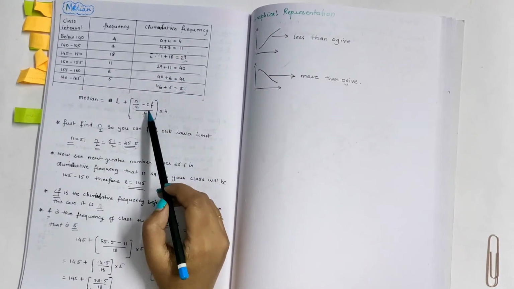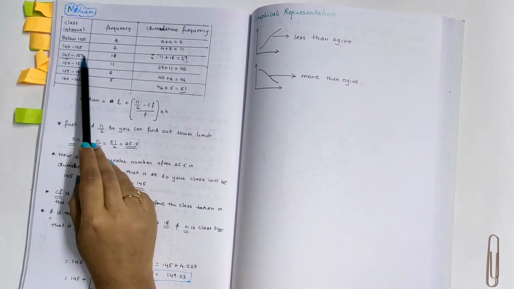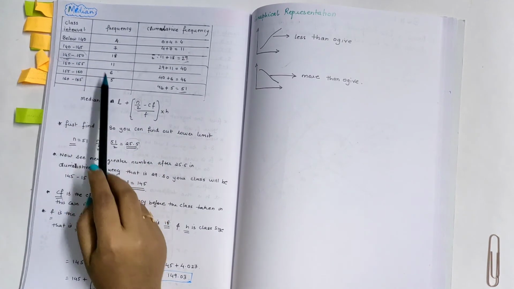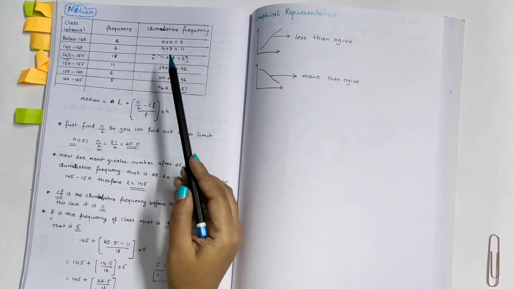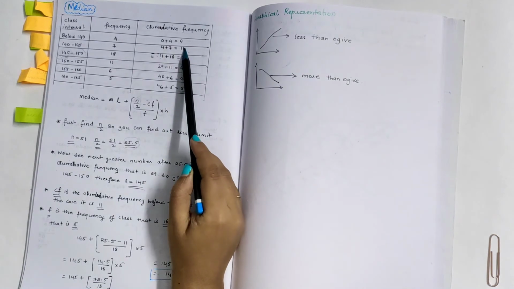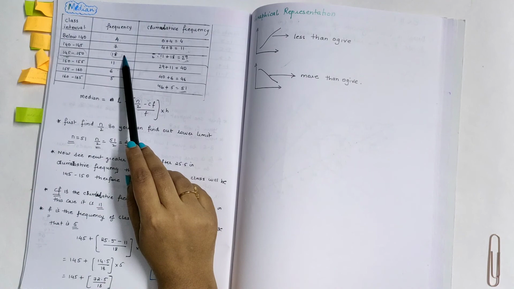Once you find this N upon 2, take the corresponding class, and this number 145 will be your L. CF is the cumulative frequency, that is the frequency above this, that will be 11, and F will be the frequency corresponding to the median class.